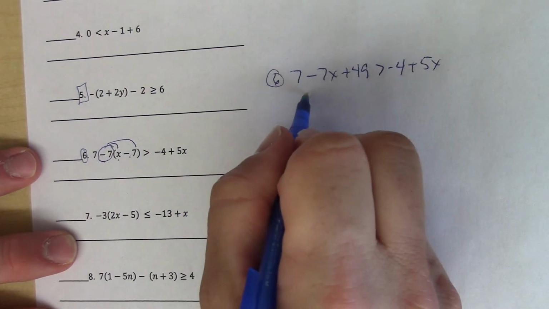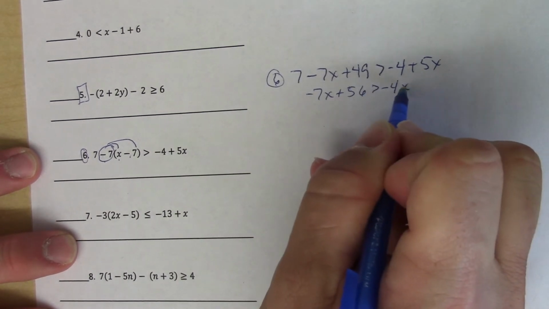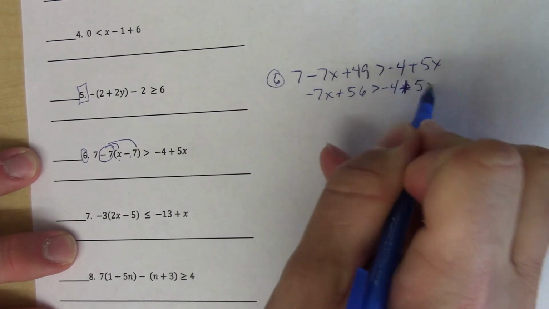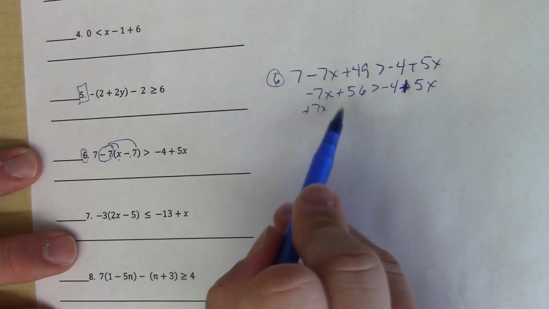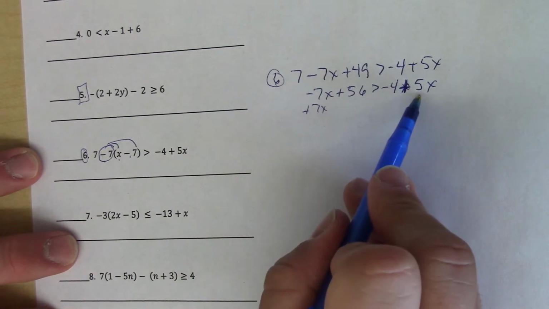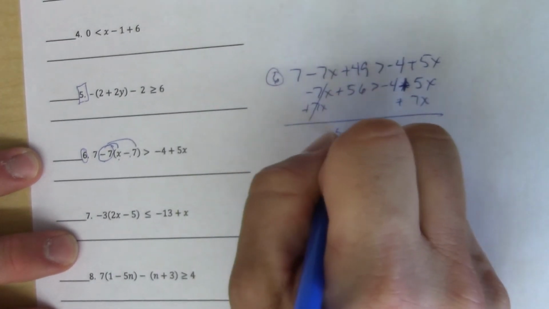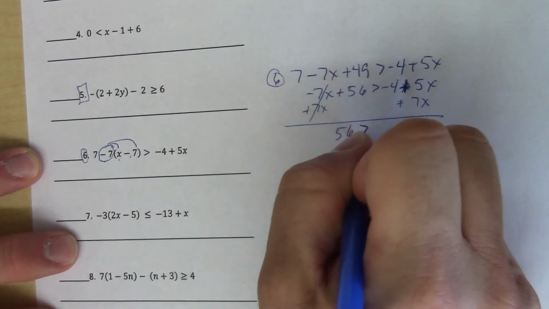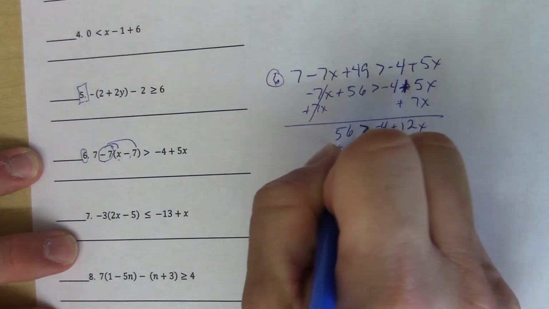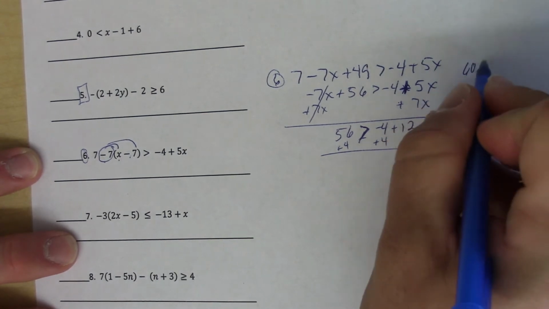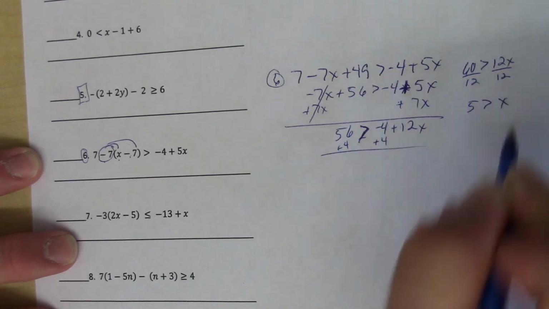I'm going to combine my like terms. I'm going to do this kind of fast here. 4 plus 5x. And I always like my x to be positive, so I'm going to move this 7x over. You could have minus 56 or plus 4 or minus 5x to both sides, however you want to do that. But I'm going to add 7x because I like to have my x's be positive. And so I get 56 is greater than negative 4 plus 12x. I would add 4 to get that to the other side. I get 60 is greater than 12x, and I would divide to get 5 is greater than x.